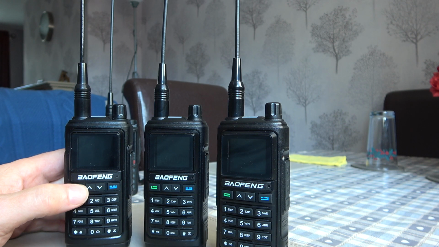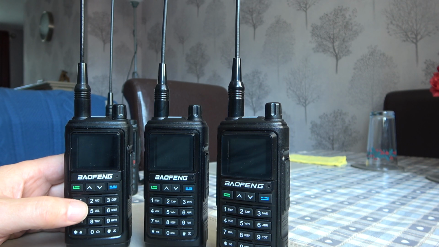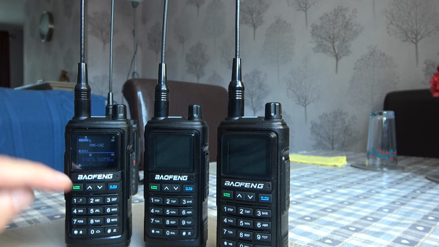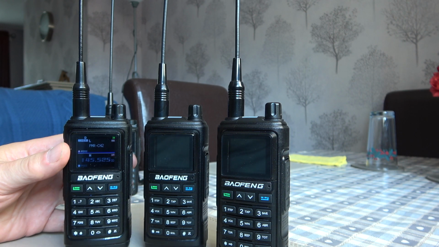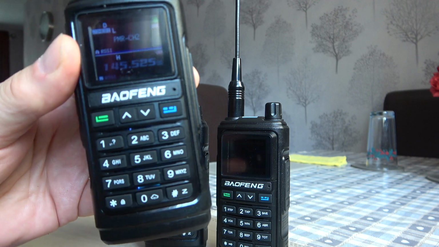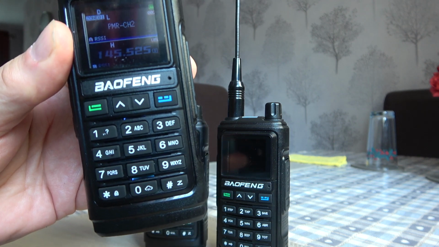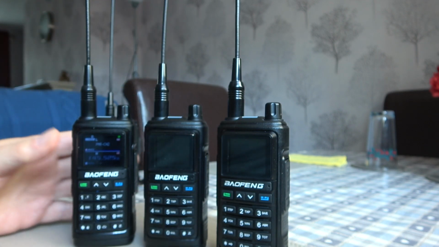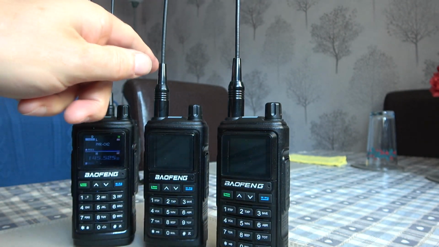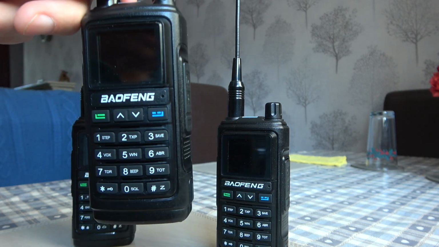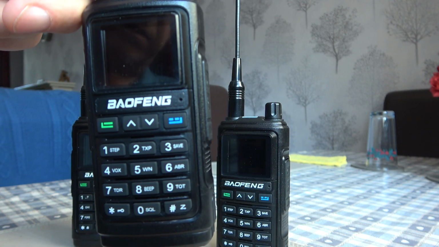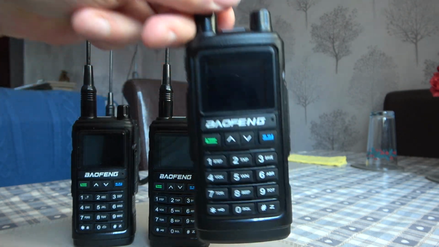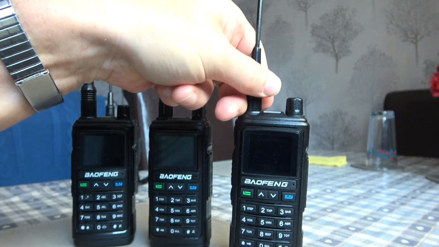And as we can see, not only is the menu different, but also, if you look carefully, the actual keys are different because it has an alphanumeric keypad layout, whereas the version 1 and the version 2 have shortcuts on the keypad. So again, subtle differences between the three models.